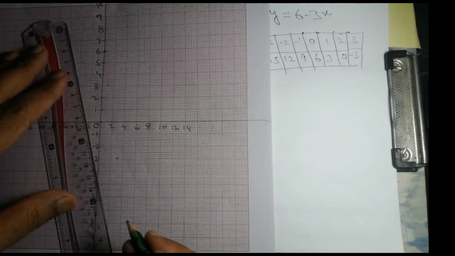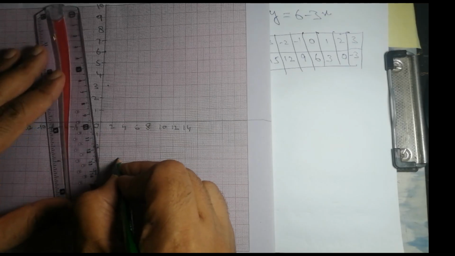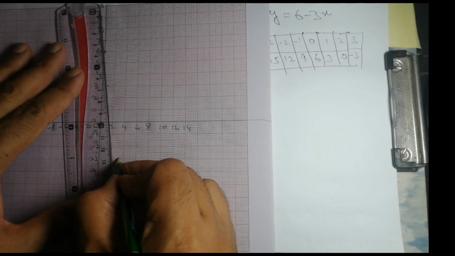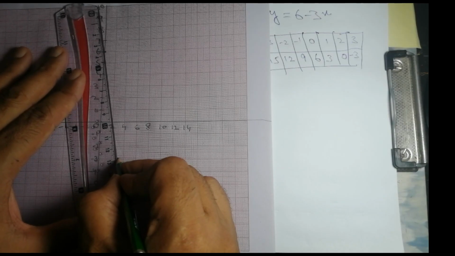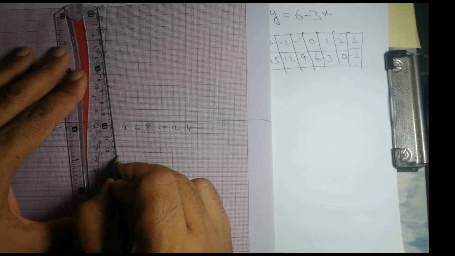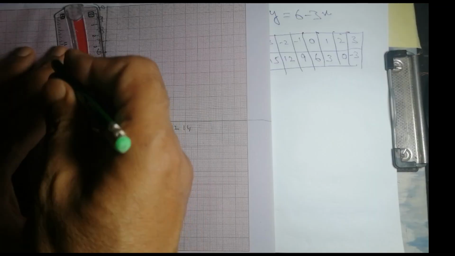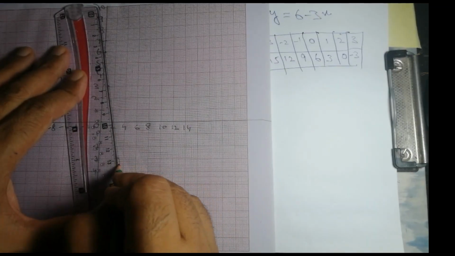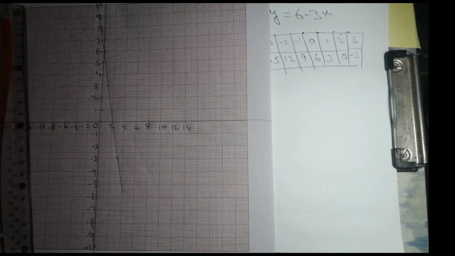Now we can just join the points. If we draw it, the remaining points will also be covered here. So this is one line.